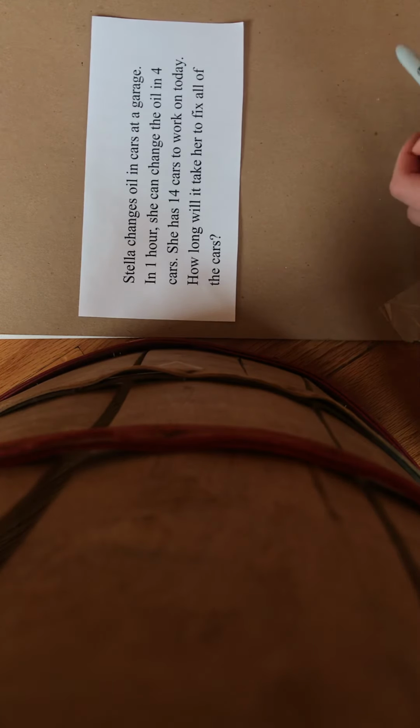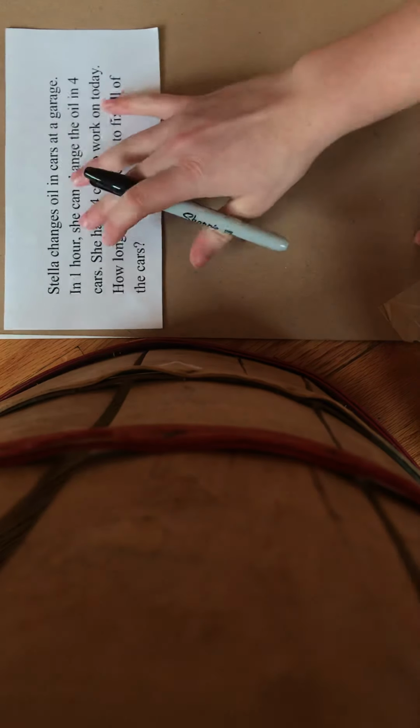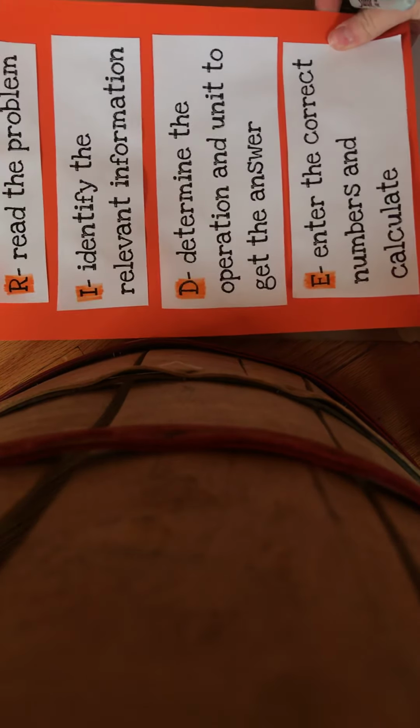And remember, our first step is to read the problem. Stella changes oil in cars at a garage. In 1 hour, she can change the oil in 4 cars. She has 14 cars to work on today. How long will it take her to fix all of the cars? So now that we've read the problem, we can move on to our next step, which is identify the relevant information. So like we did before, let's circle important numbers that we think might help us later.